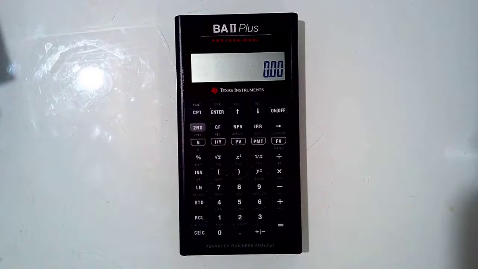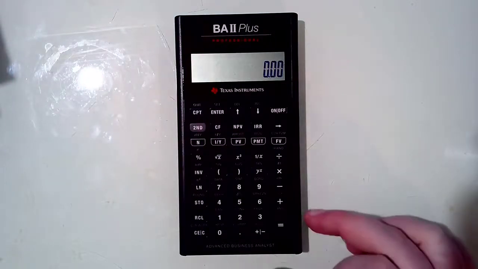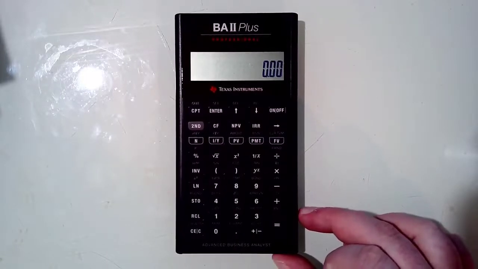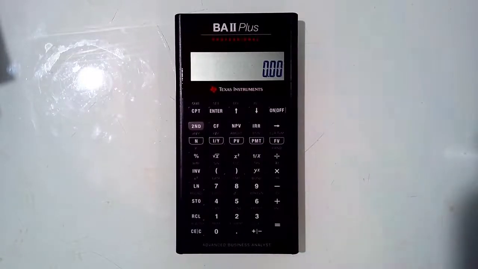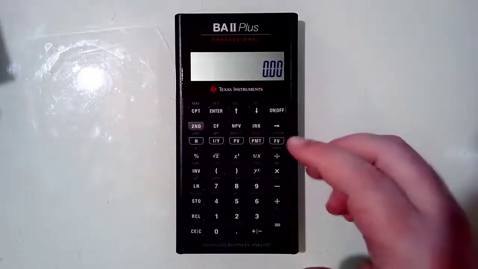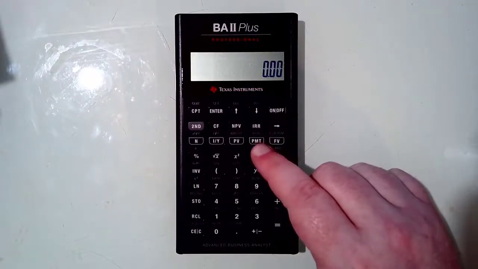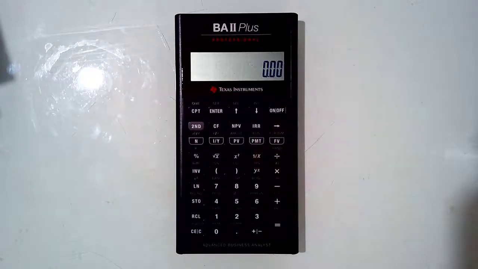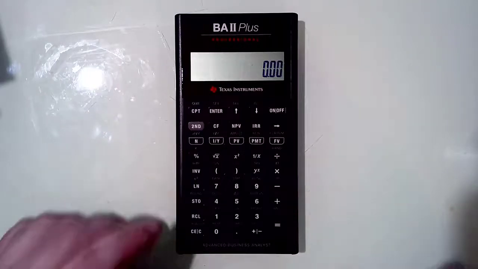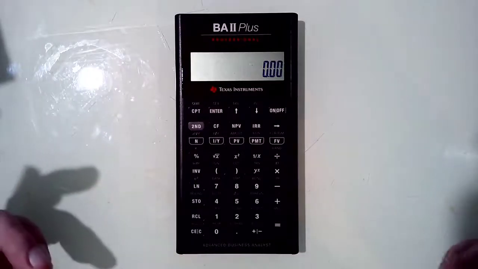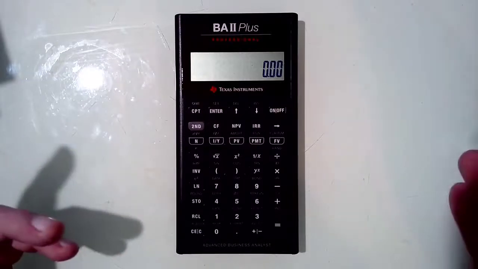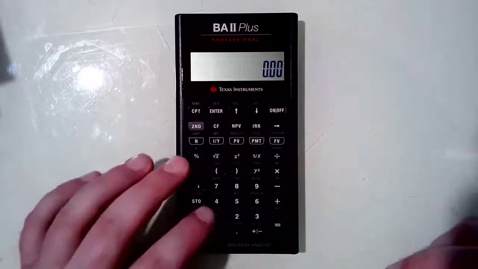After you do that, the next step is to enter your variables, and most of the time you enter three variables and then solve for the fourth, but sometimes you might need to input four and solve for the fifth. For example, if you're doing bonds, you might need to use the payment variable. So let's use an example problem where we have 10 years, and one period is 1 year.